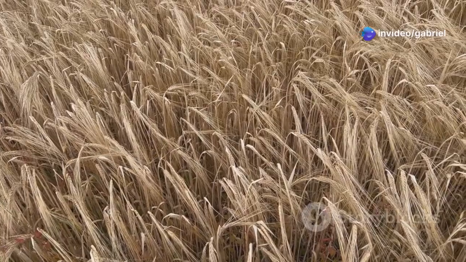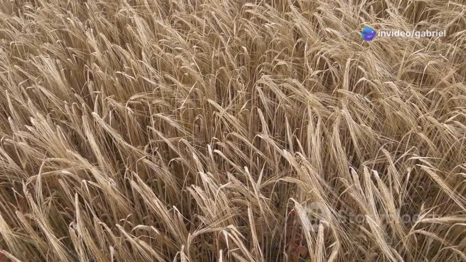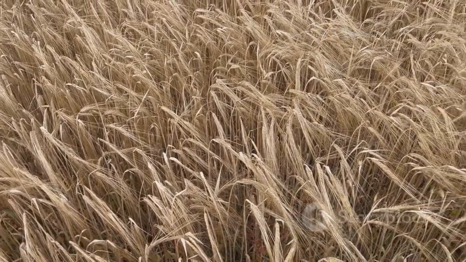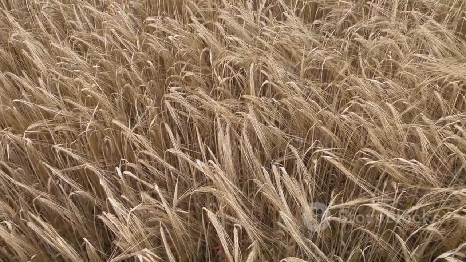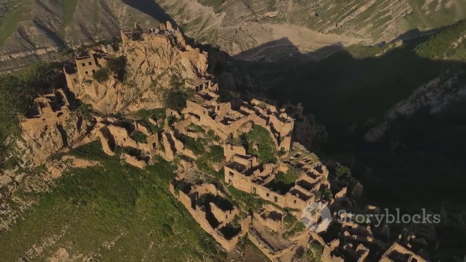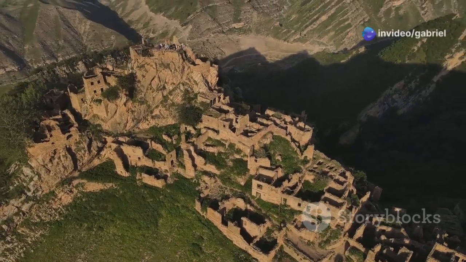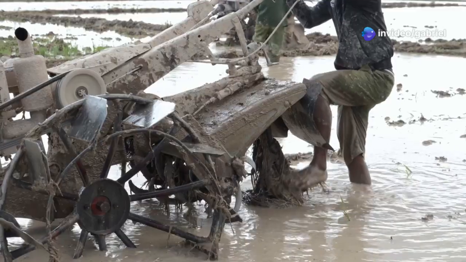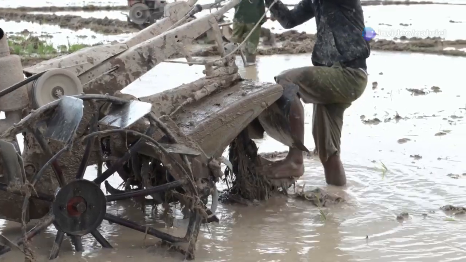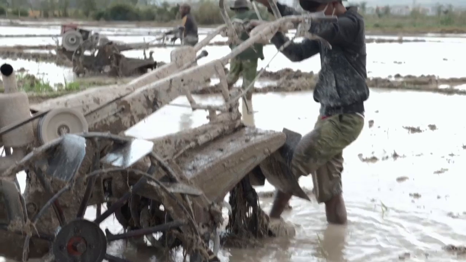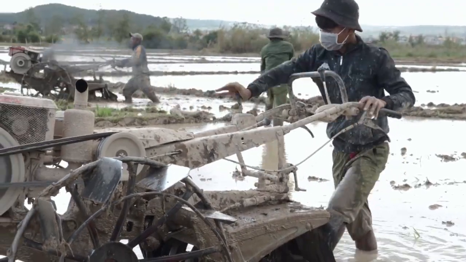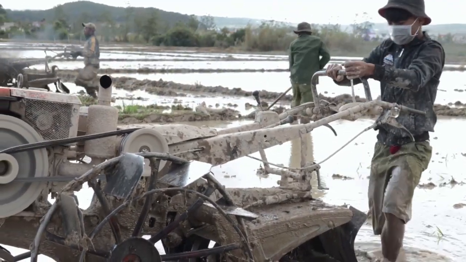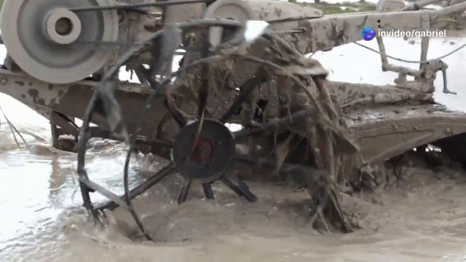This region was home to a variety of wild grasses, including wheat and barley, which were among the first plants to be domesticated. The domestication of plants led to a more sedentary lifestyle, as humans established permanent settlements near their fields. This, in turn, led to the development of new technologies such as irrigation systems and plows, which increased agricultural productivity and further fueled the growth of societies.